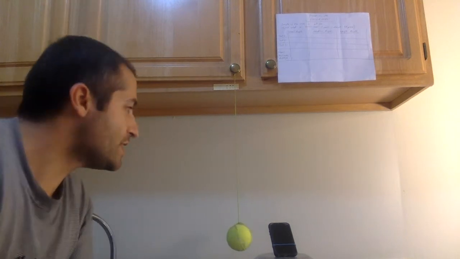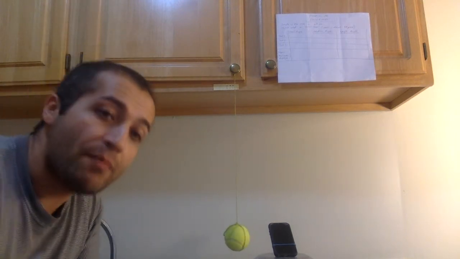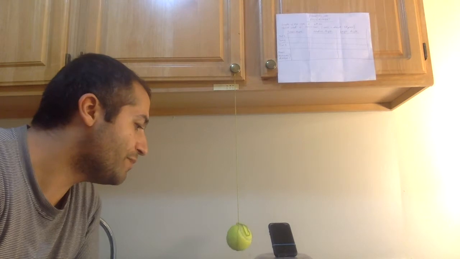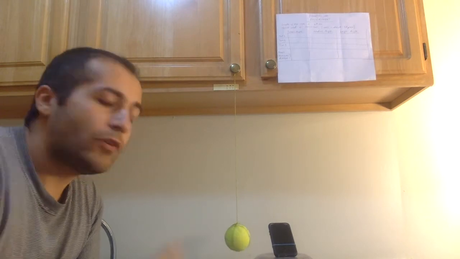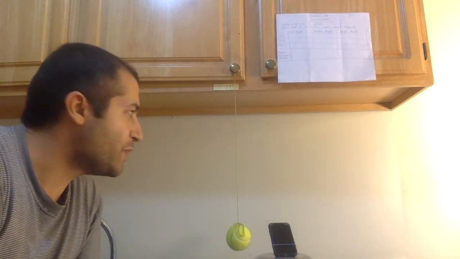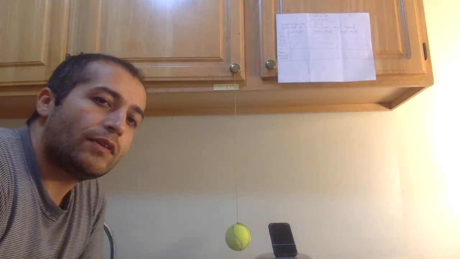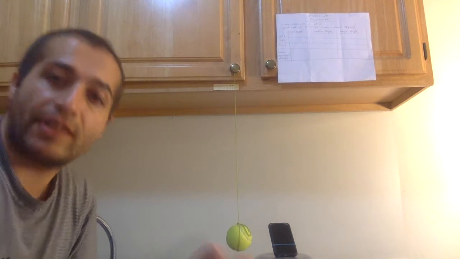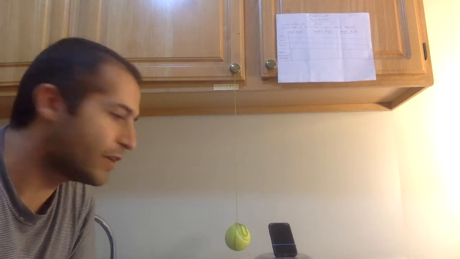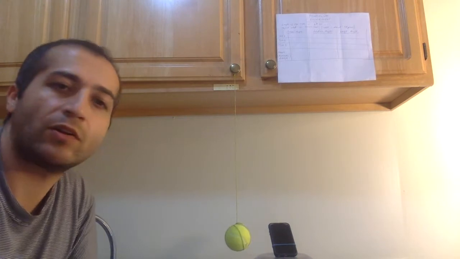And the second thing is it's tremendously instructive. You learn a lot of things with this experiment. You ask scientific questions, you make predictions, you learn how to test your predictions by doing control experiments. Besides, you learn the physics of pendulum and oscillatory motion.